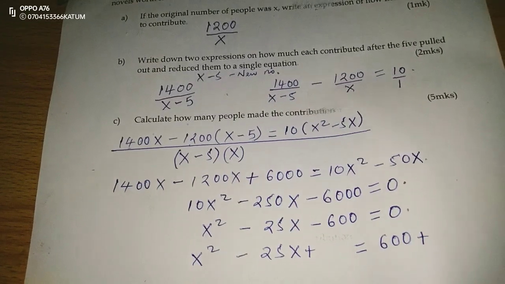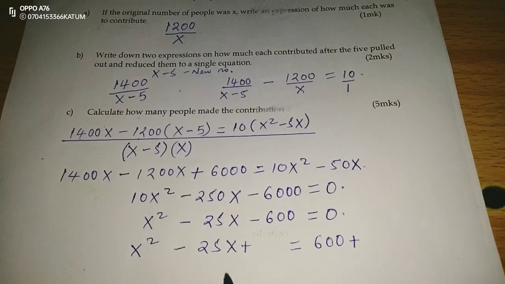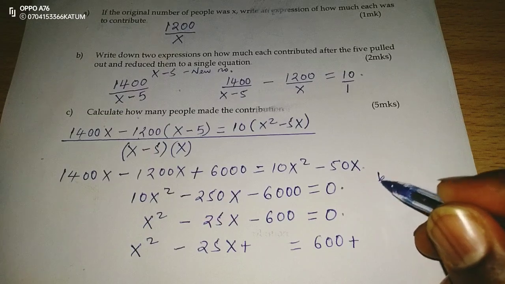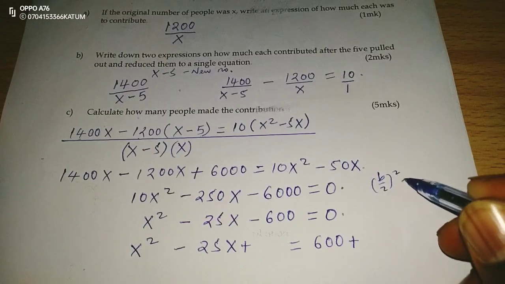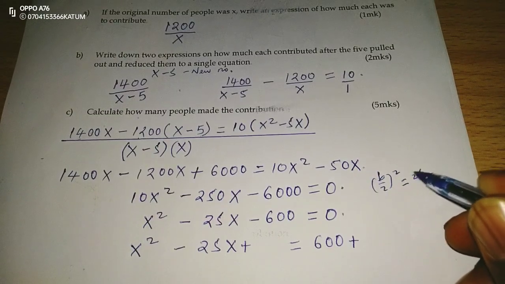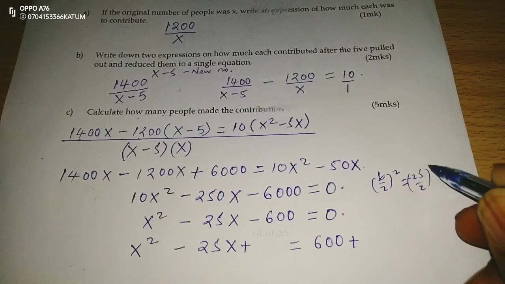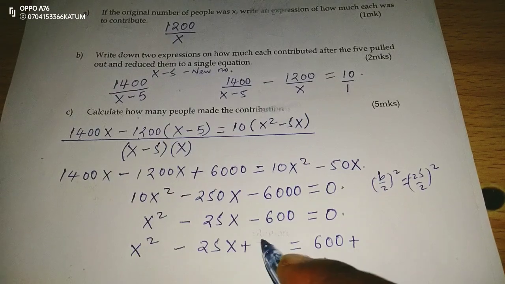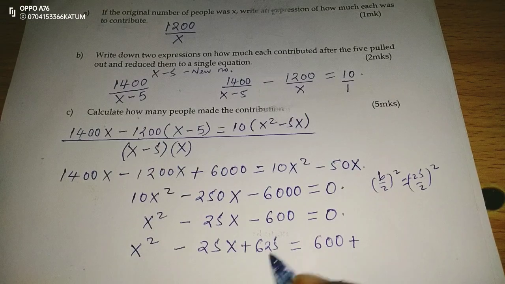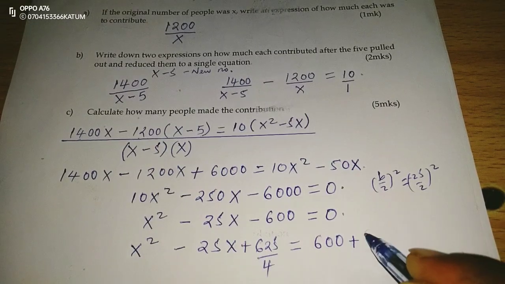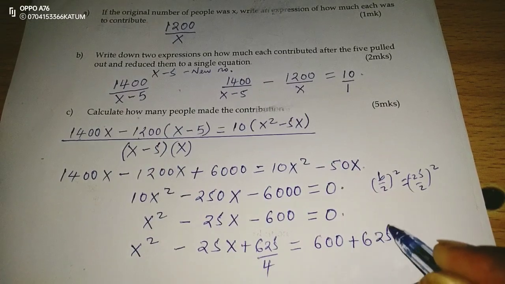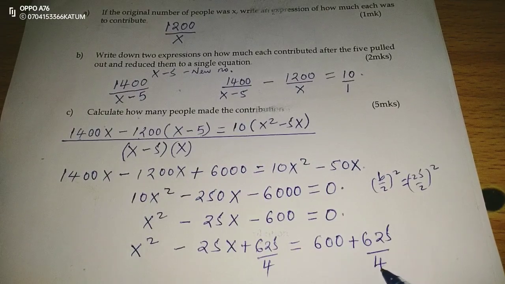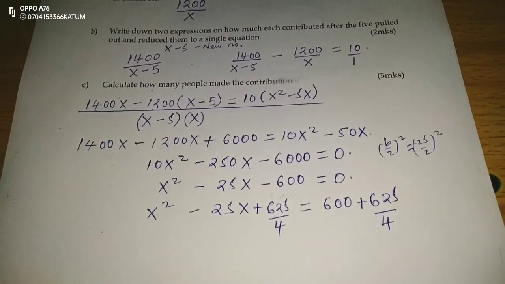This constant, which is made to make the left-hand side a perfect square, should be calculated by b out of 2 squared. So this constant will be negative 25 out of 2, and we square. When we square 25, we get 625. So 625 over 4, then 625 out of 4 also on the other side.